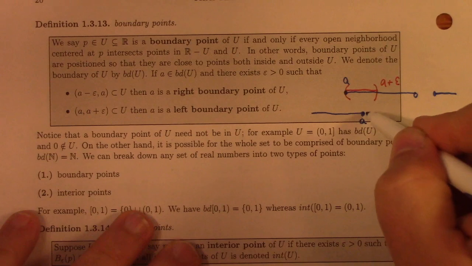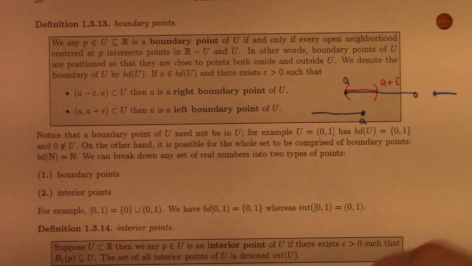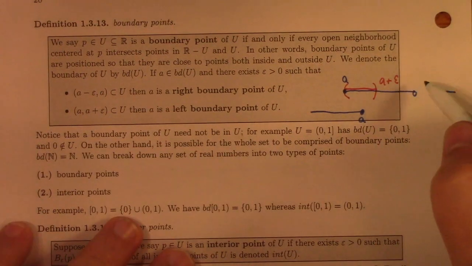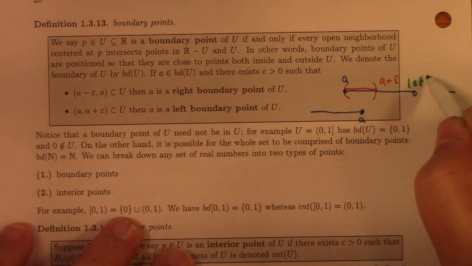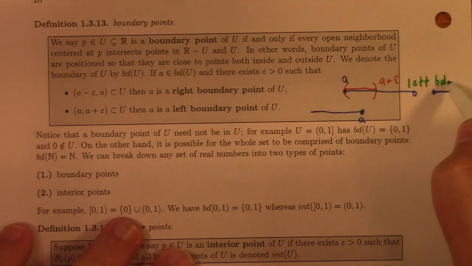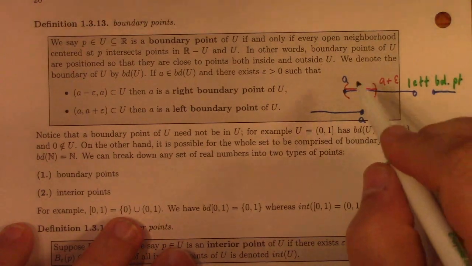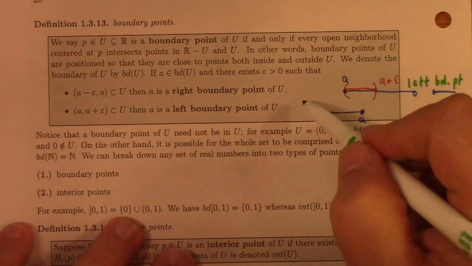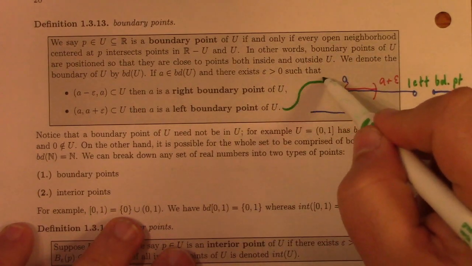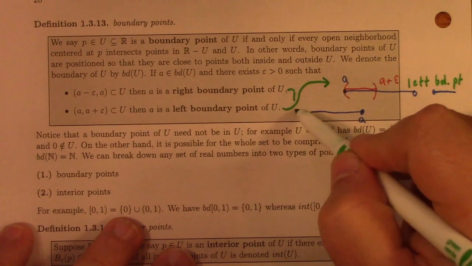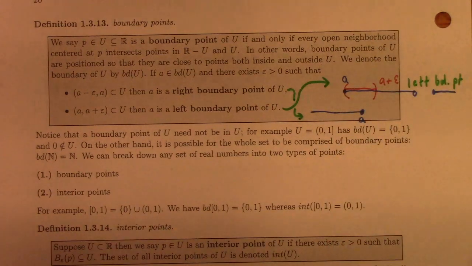Sorry, I'm drawing them opposite. This one's the left boundary point. This picture down here is the right one. So my bad.